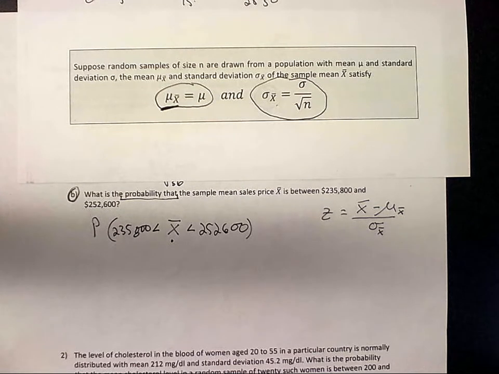Everybody good with this? So now your book kind of presents this as, here's a brand new formula, you need to know this formula. But it's not. All it is, is the same old formula that we had before. We're just changing the symbols around a little bit, giving them a new name. It's basically the same thing that we were doing before. Here's the one big catch, and this is where people tend to get these problems wrong in this chapter.